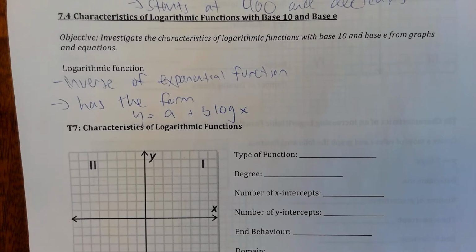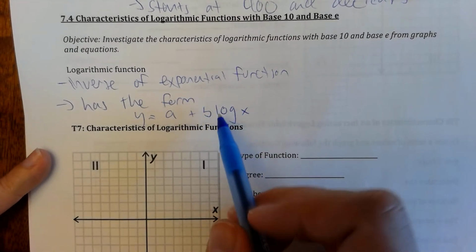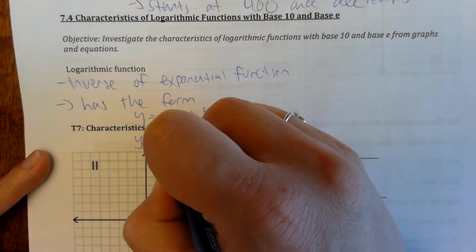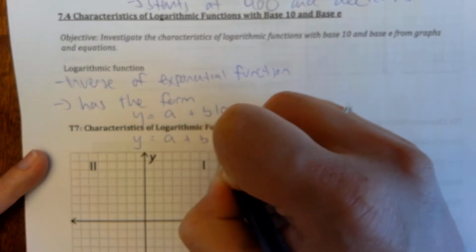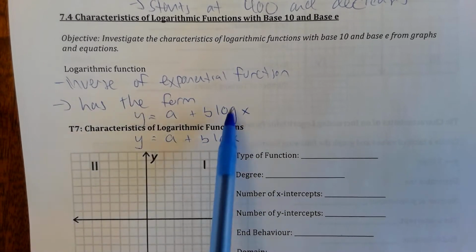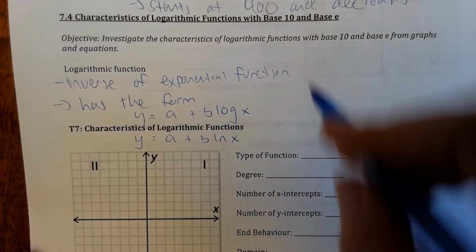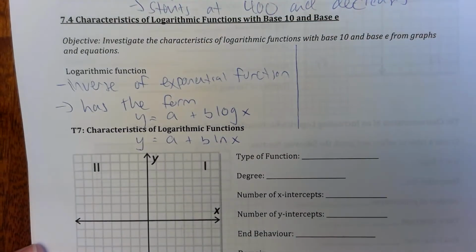Now, your calculator does not have a log part, so when we do this in your calculator, it's going to look like this: y equals a plus b ln x, or natural logarithm. So they're the same form, just like how, although we haven't talked about this yet, sine and cos are basically the same graph, just changed a little bit. Your calculator will only use natural logarithms for whatever reason.